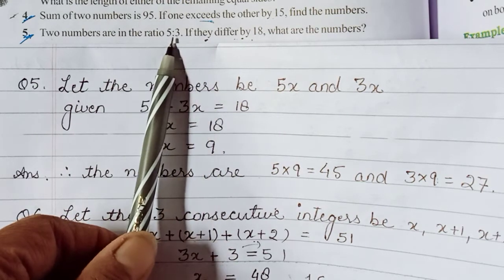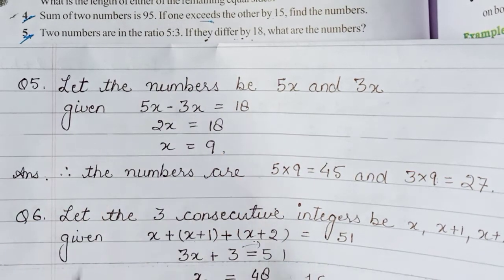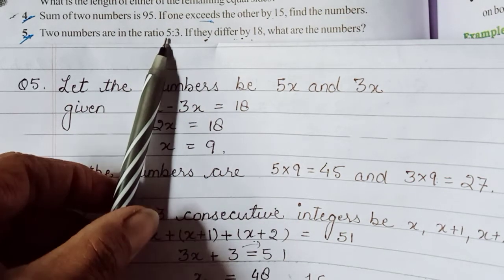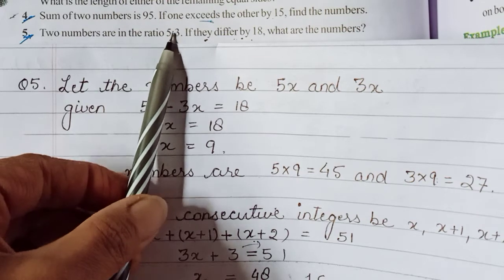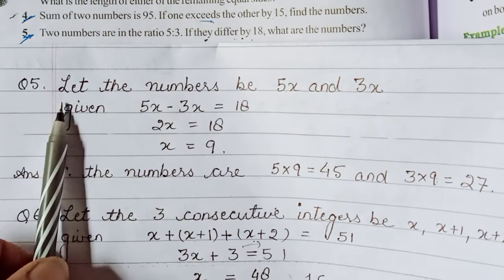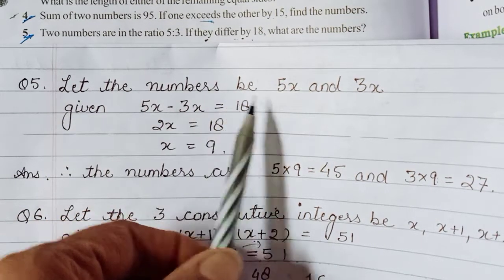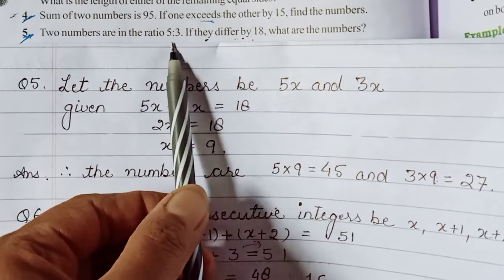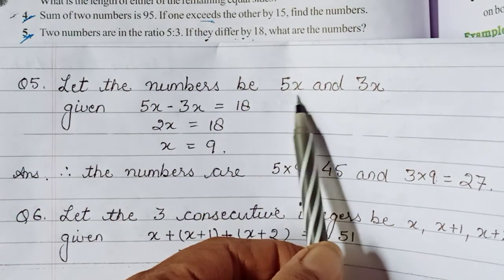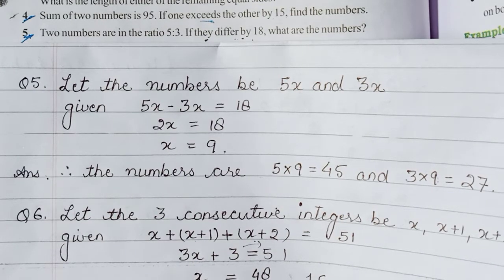So when ratio is given, what we have to do is multiply by the same factor. We assume that the maximum common factor we cancelled is some variable, x or any other variable. So 5x would give you your one number. Likewise 3x would give you the other number. Whenever ratio is given, this is how you suppose the numbers. Let the numbers be 5x and 3x. Whatever ratios were given, multiply them with the same factor. 5k, 3k, any variable can be used. So these are our numbers.